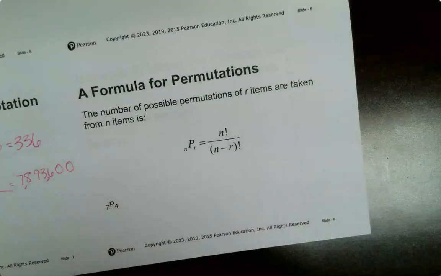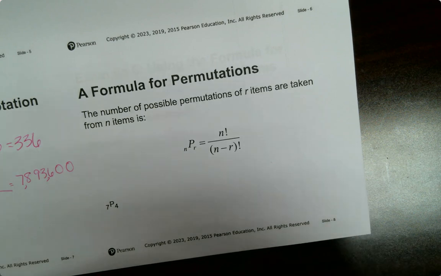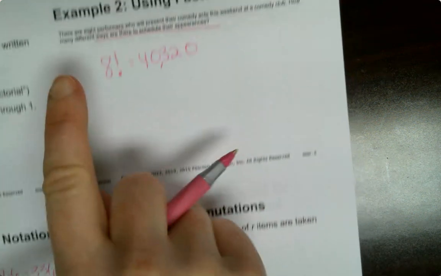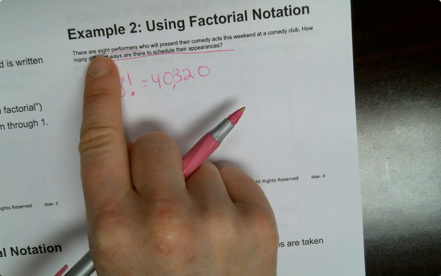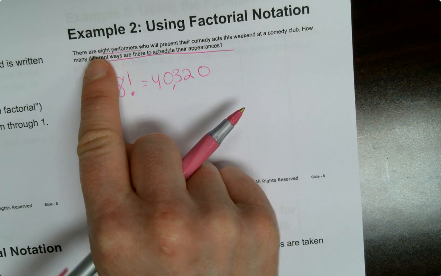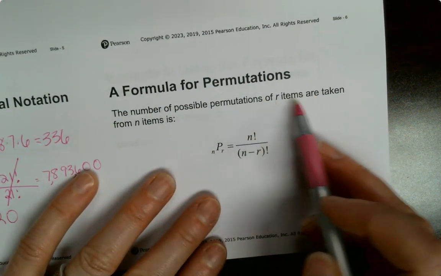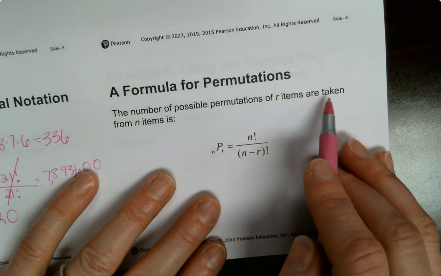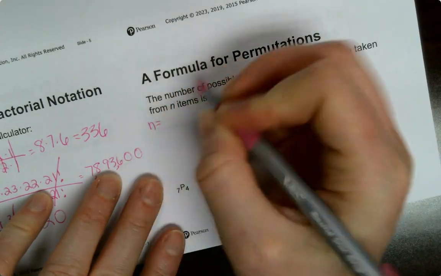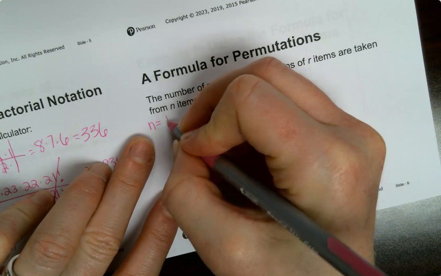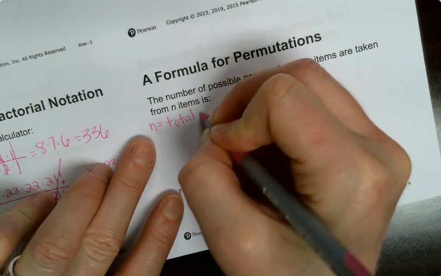Okay, there's a formula for permutations whenever you're not using all of them. In this example, we were using all 8, and we were finding the order of their appearance. So the position matters. The number of possible permutations of R items taken from N items: N is going to represent all items, so I'm going to put total items.